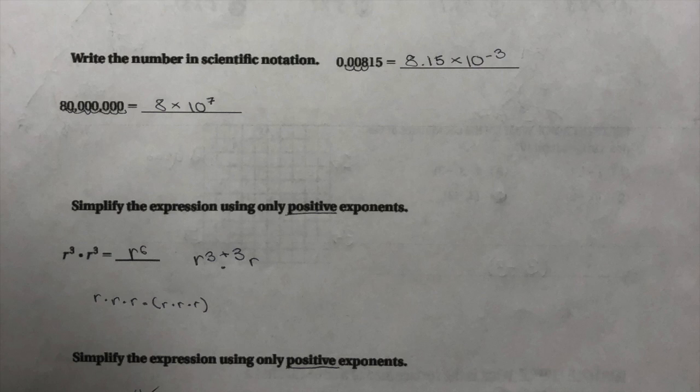Number 4. Simplify the expression using only positive exponents. R to the third times R to the third. The way you're going to do this is you're going to add the exponents together. So your answer should be R to the 6th.